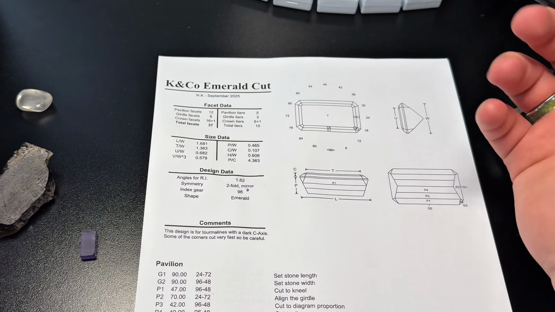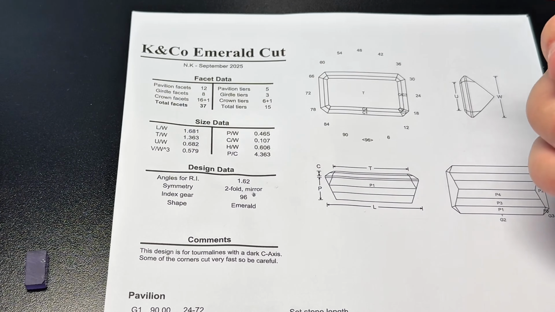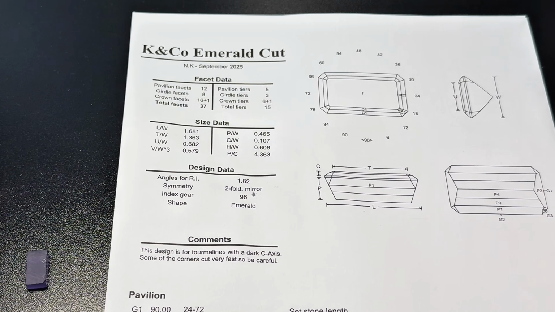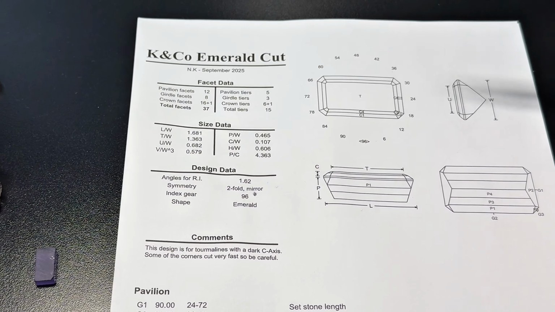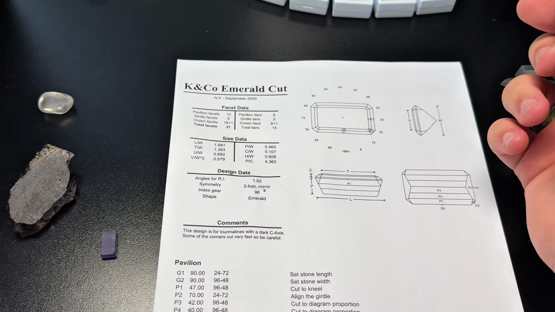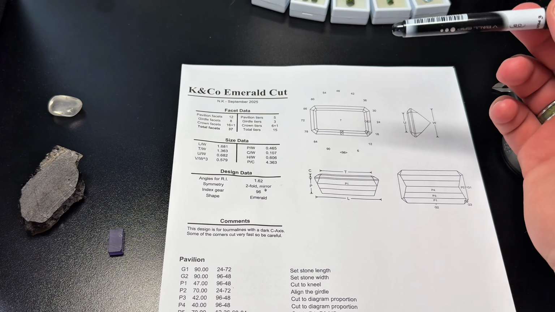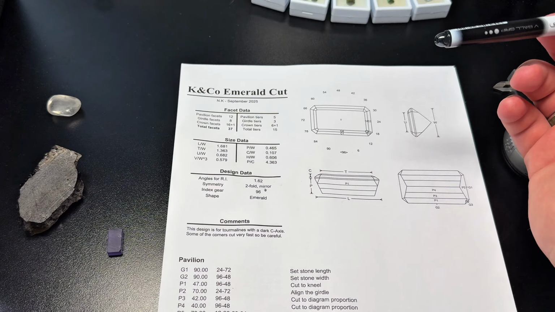So in almost every faceting diagram, you have size data, which usually works with proportions. In my last video, I had a round diamond design that I did, and it wouldn't really fit in this portion because it is equal on every side.